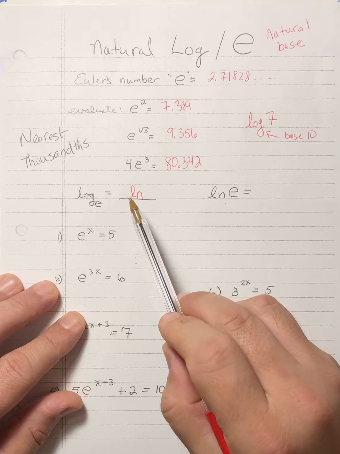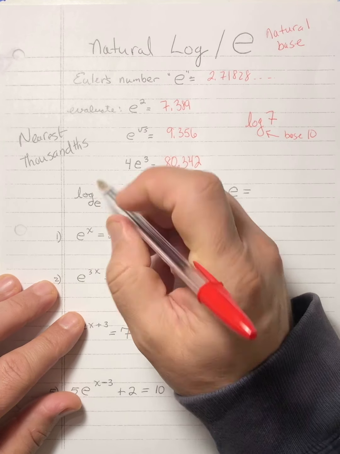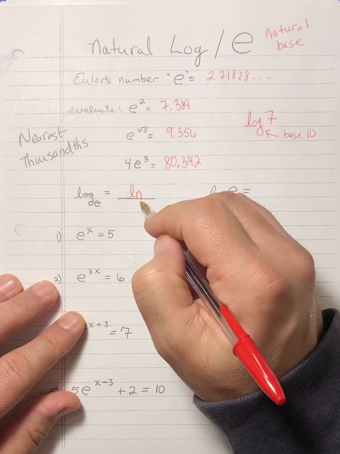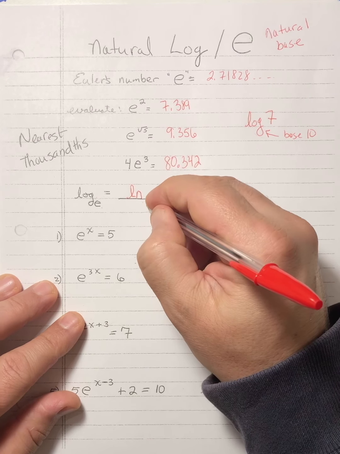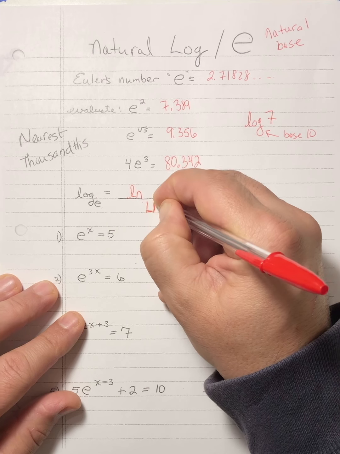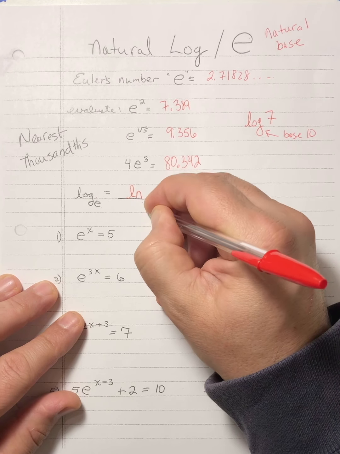Now, every time I see log base e, we don't write log base e. We always write ln. Some calculators use lowercase letters, ln, and this graphing calculator uses capital L, capital N. So it's just a matter of which calculator you're looking at.